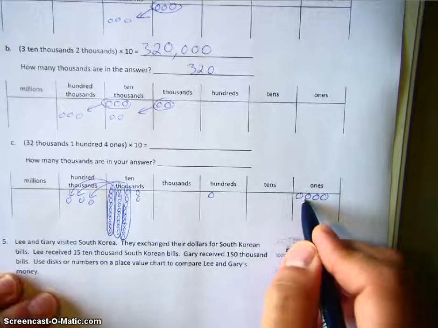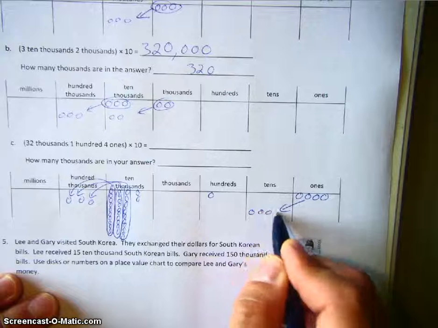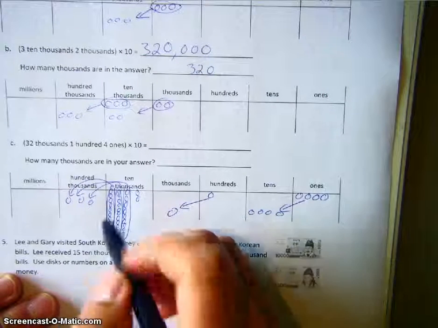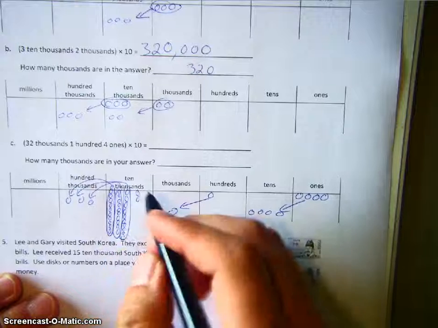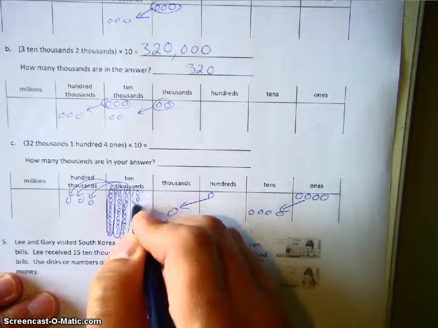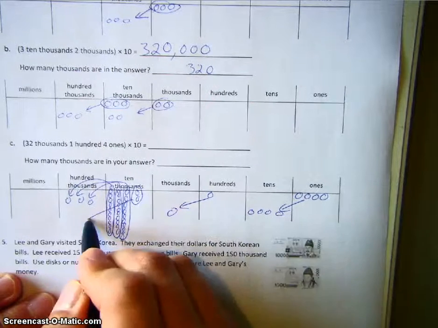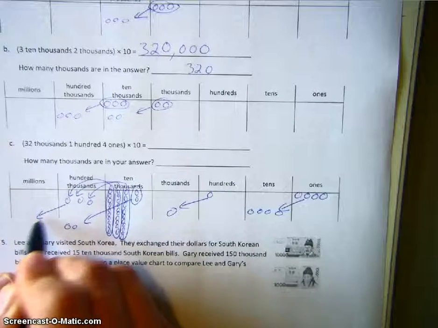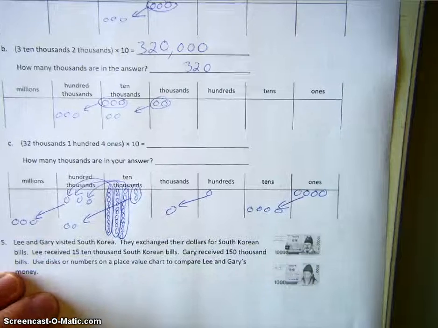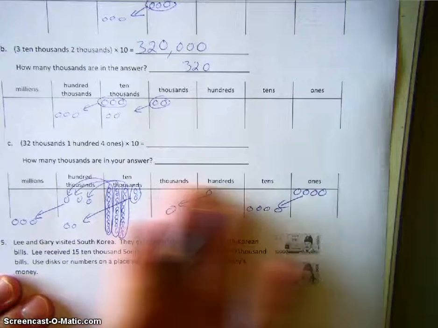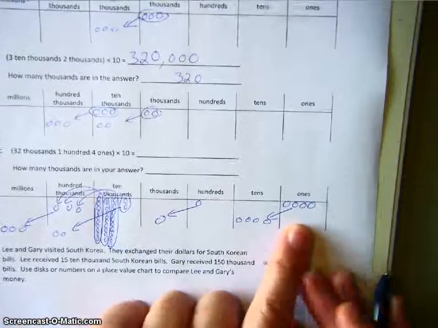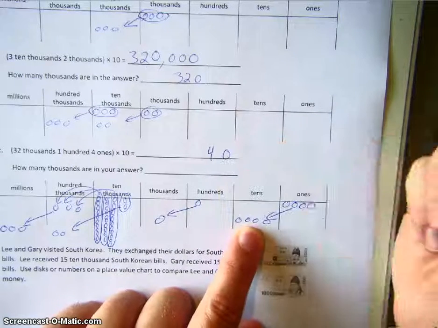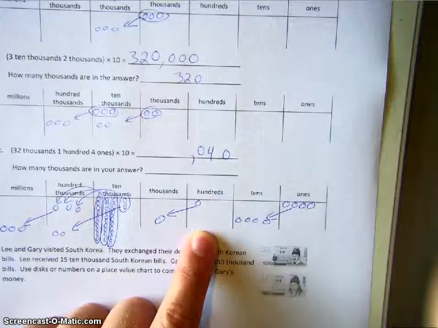So start with our ones, and we're going to shift everything over to the left. Now here's where it gets a little bit tricky, because these are now gone since we've bundled them up. So we're taking just these 2 10,000s, shifting them over one spot. We're taking these 300,000s, shifting them over one spot. Now we've got a lot going on here, so let's work our way from the right. So now we have 0 ones, we have 4 10s, we have 0 hundreds, comma.